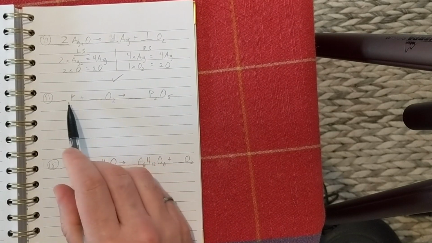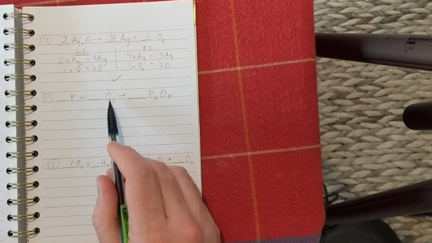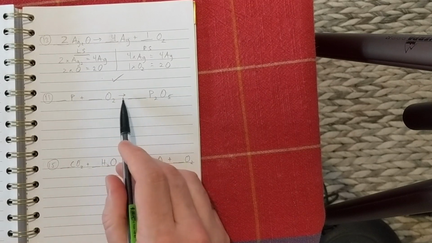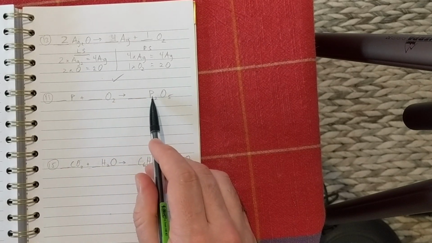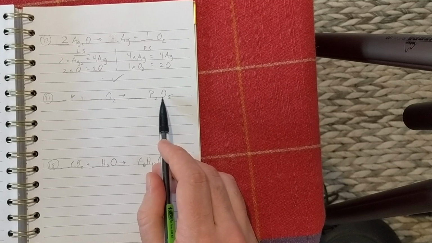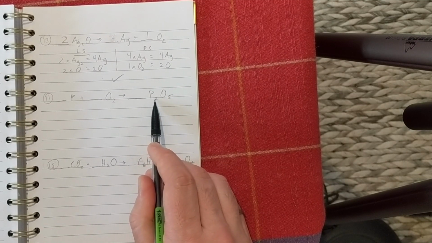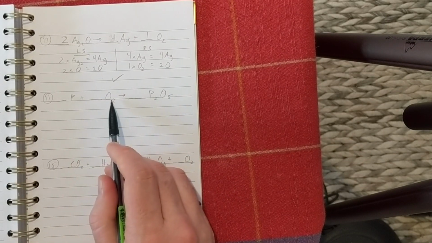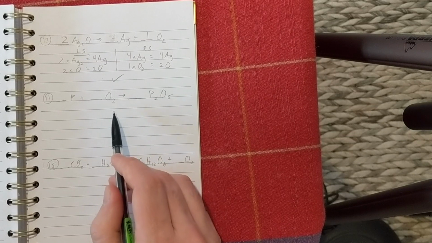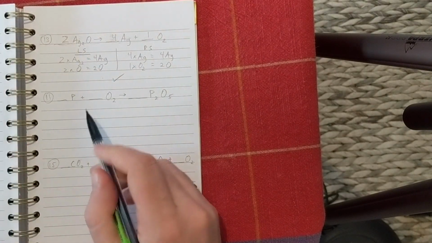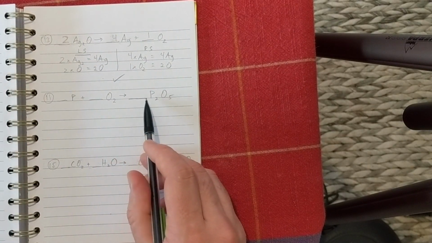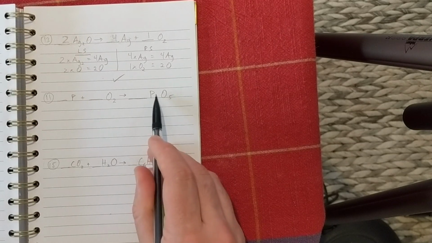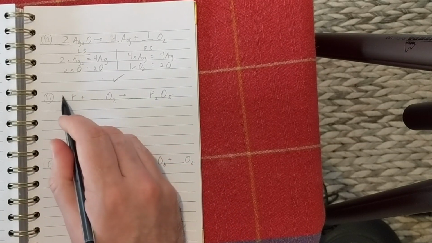So in this case, we have phosphorus and oxygen, which are being combined, and then on the right side, it is phosphorus oxide. And so you can see that there are 2 phosphoruses and 5 oxygens on the right side, but there's only 1 phosphorus and 2 oxygens on the left side. So let's see. There's a couple different ways. Let's start with the phosphorus. So if I want there to be 2 phosphoruses, I'm going to put a 2 there.